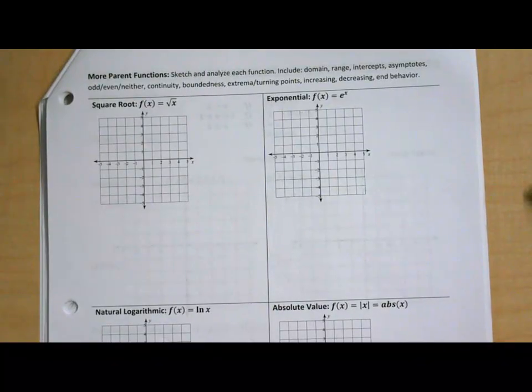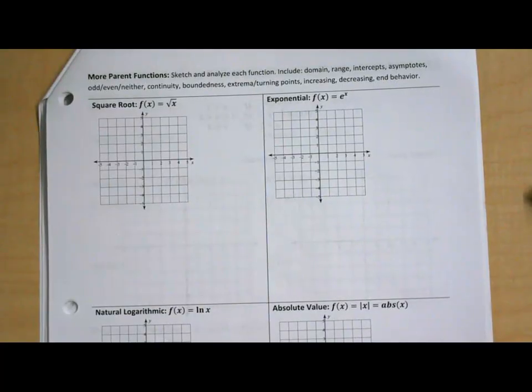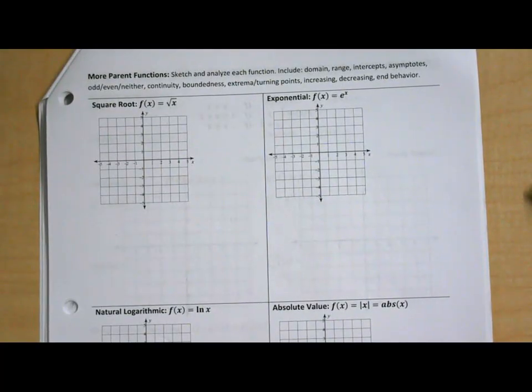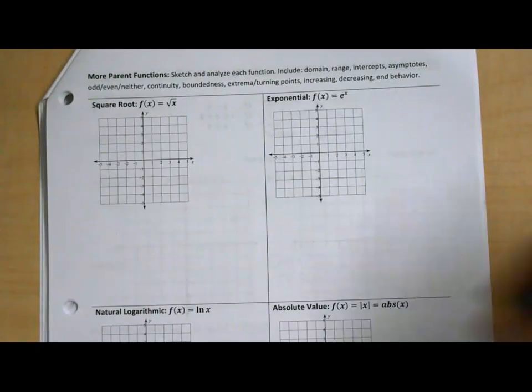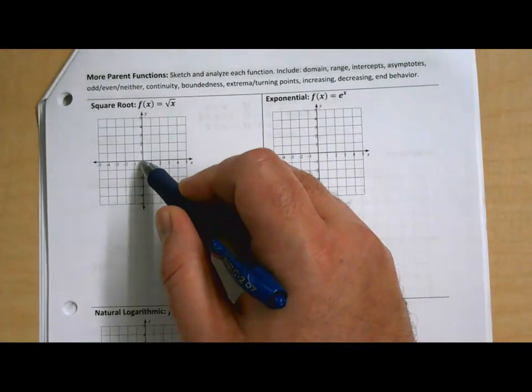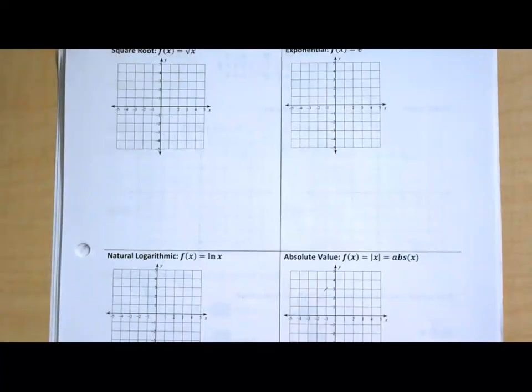Ooh, I lied. There are 2 functions where it only has a limit notation on one side. Nicely done. One of them is the square root, because the square root goes off to the right, but it ends at 0, 0, right? And the logarithm does also. Logarithm has a vertical asymptote at 0 and goes off to the right forever and ever.